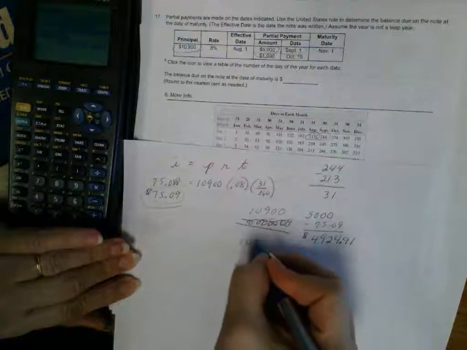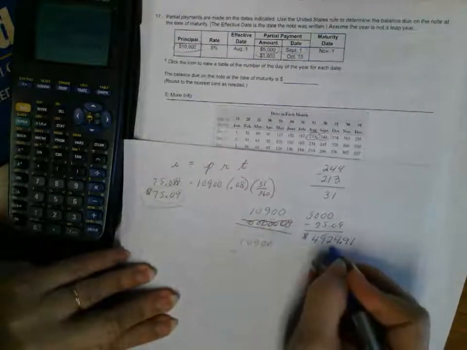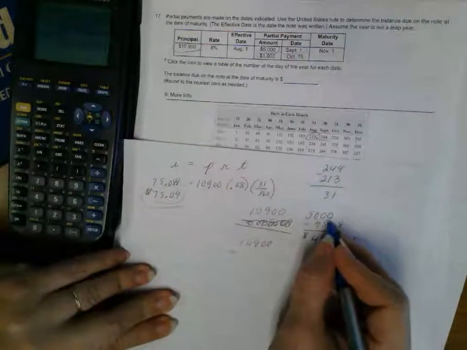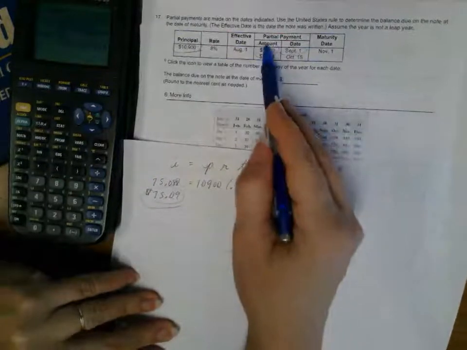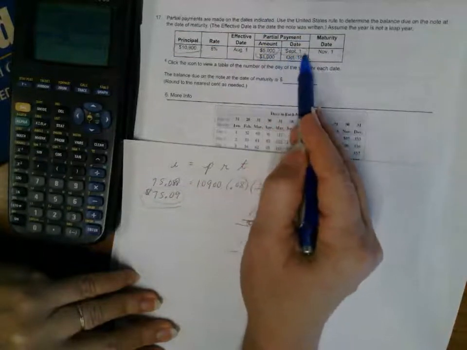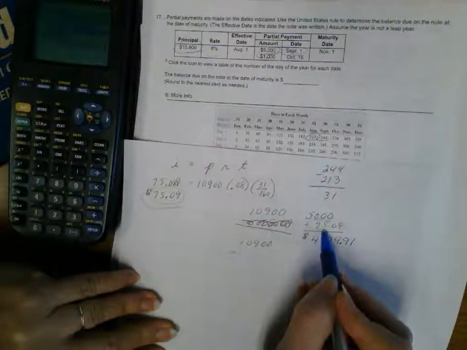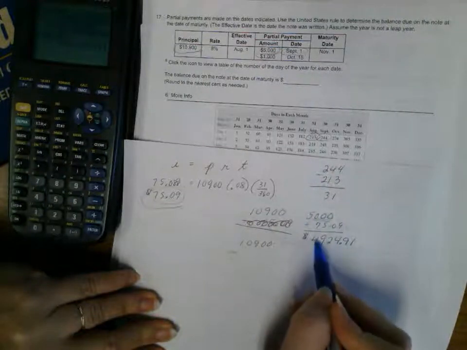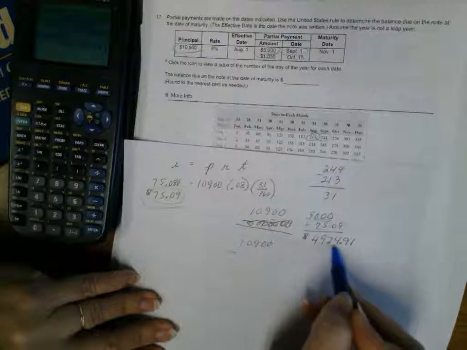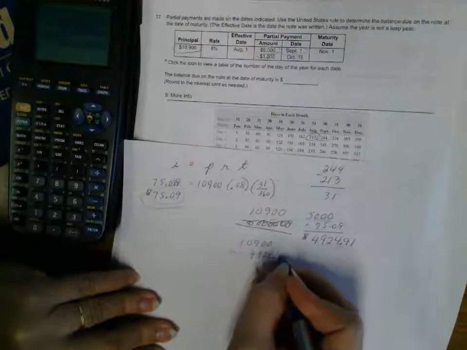So $10,900 is what I owe altogether, and I'm making a partial payment of $5,000. It says a partial payment, $5,000 on September the 1st, but I owe interest for that month. So I had to pay my interest that I owed, $75.09. So I take that interest off of my $5,000 to say, well, how much do I really get to pay on the principal? So $4,924.91.